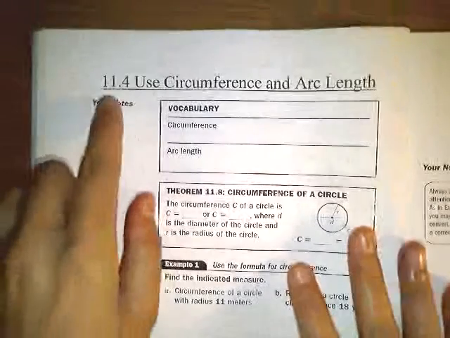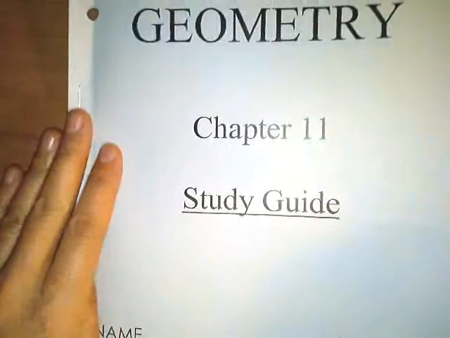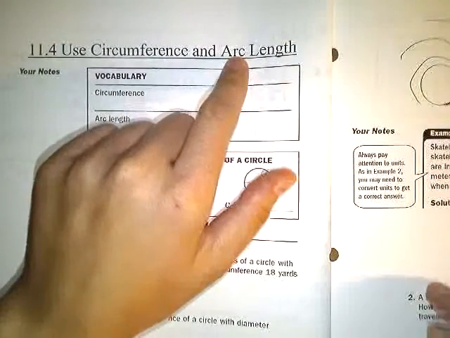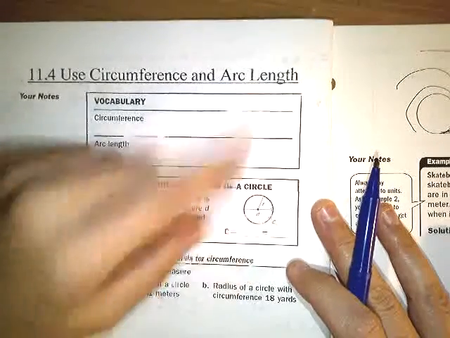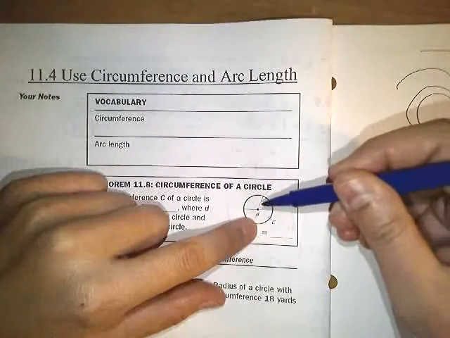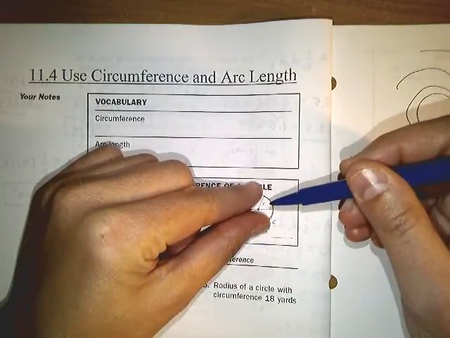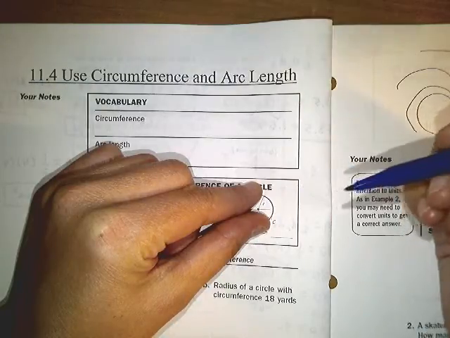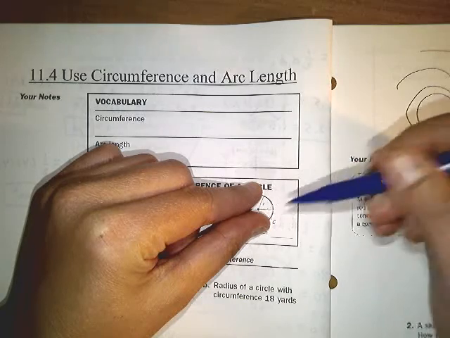This is a lesson on 11.4, Chapter 11, Section 4, out of the Geometry Chapter 11 Study Guide. Now, in the previous section, we talked about the measure of an arc. The measure of an arc has to do with the angle that the arc makes. So, for example, if this little section is the section we're talking about, the measure of the arc would be how many degrees this is. So it might be 70 degrees, for example, for this one, from here to here.